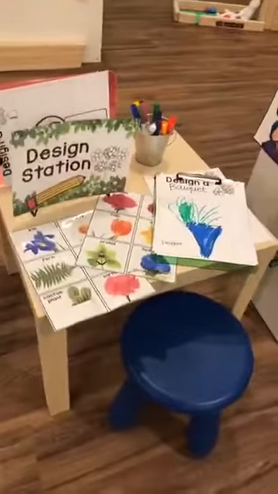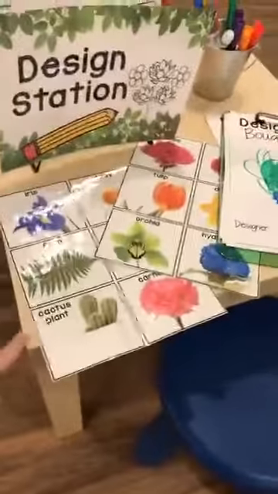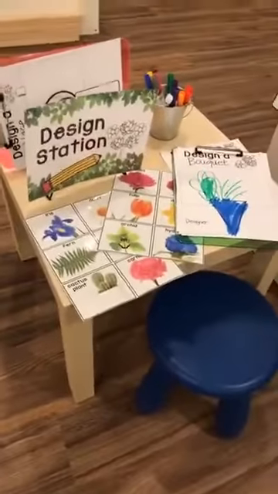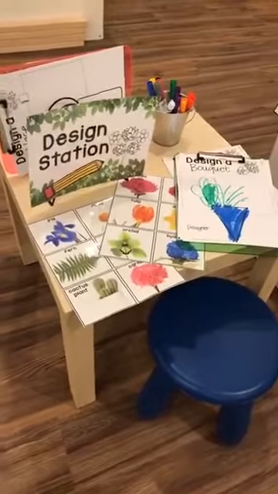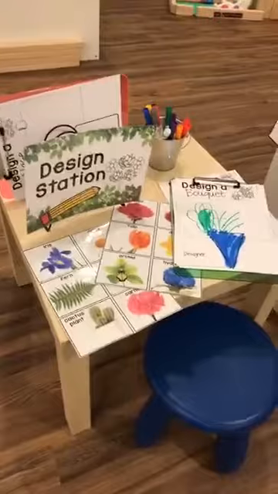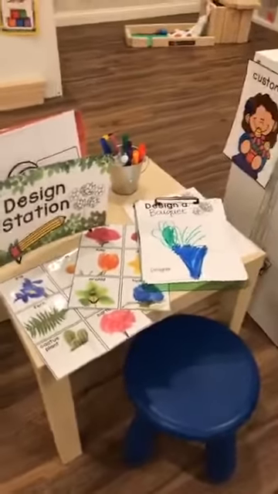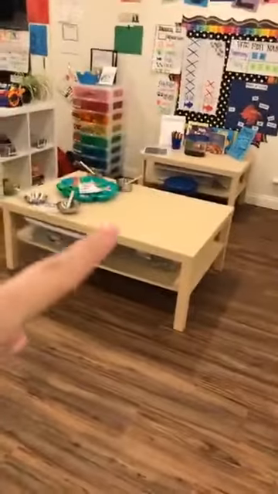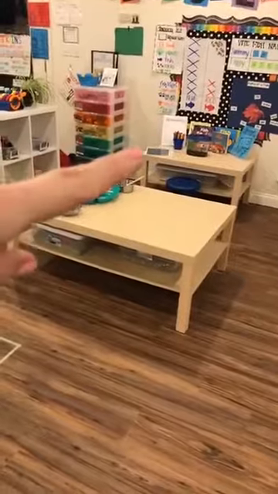Oh, a little stool under there. The stool and the table are both from IKEA. This is just a Lack. I think the table's like $10. It's a Lack coffee table. Super short for a coffee table, but yeah, it's a coffee table. Or an end table, sorry. And those tables are the Lack coffee tables that are in it. And they're super cheap too. I love IKEA. And I think that's it.